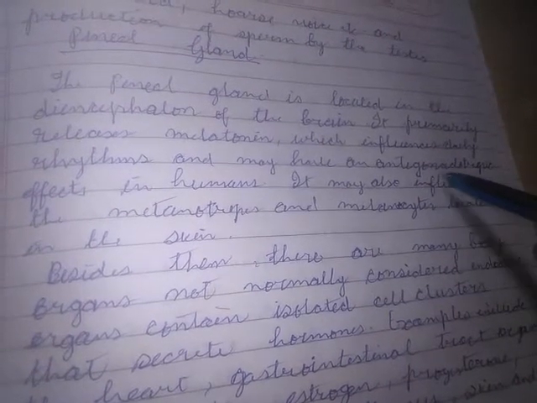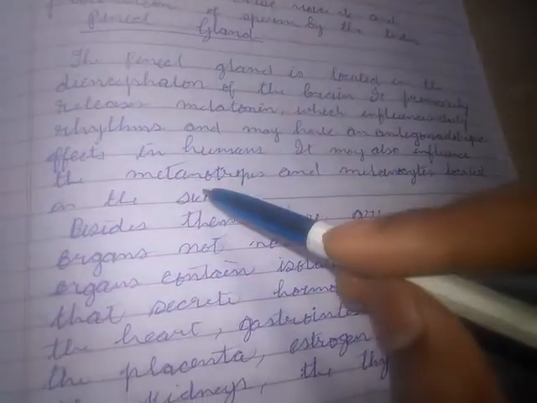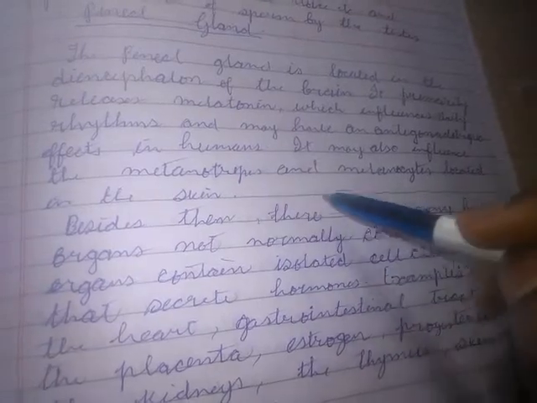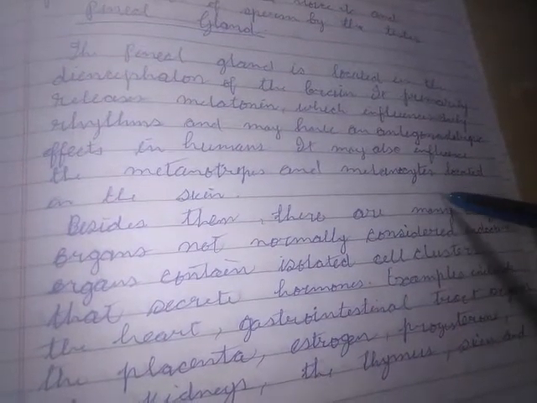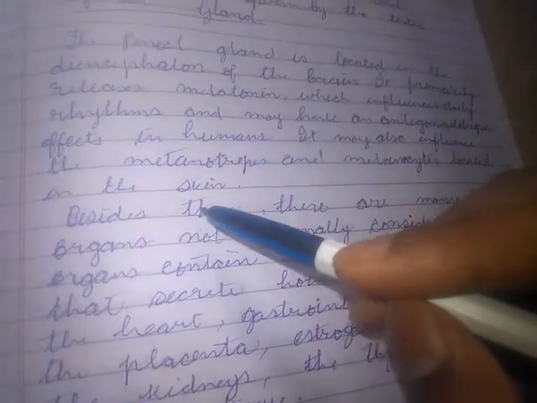It may also influence the melanotropes and melanocytes located in the skin.